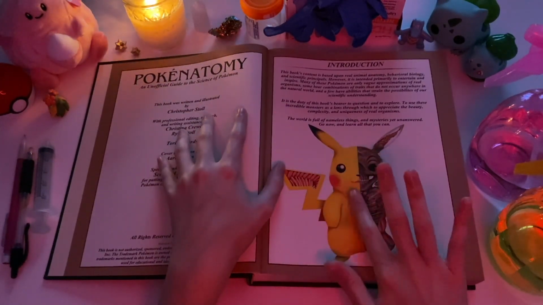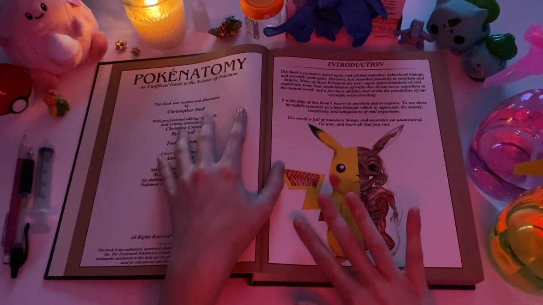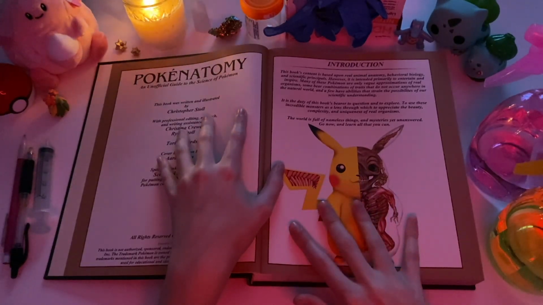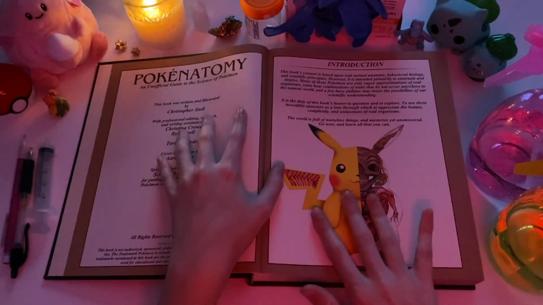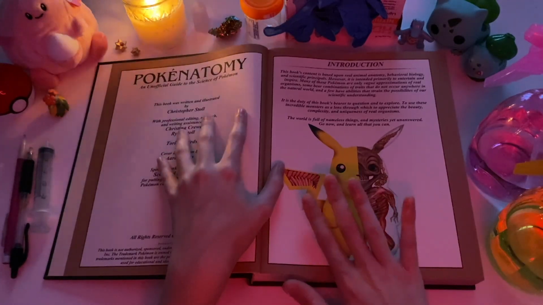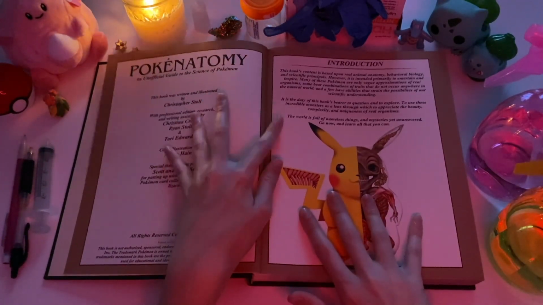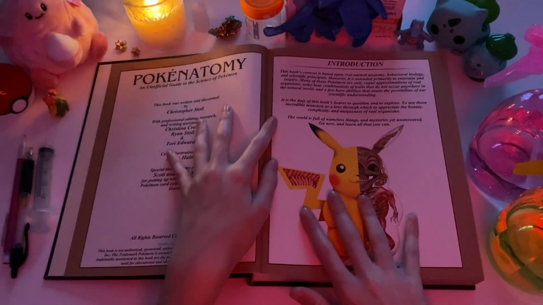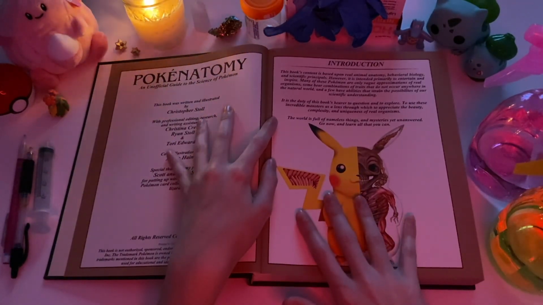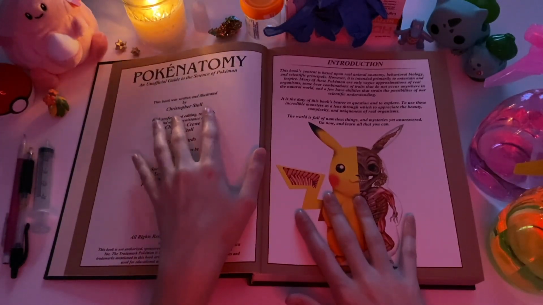It is the duty of the book's bearer to question and to explore, to use these incredible monsters as a lens through which to appreciate the beauty, complexity, and uniqueness of real organisms. The world is full of nameless things and mysteries yet unanswered. Go now and learn all that you can.